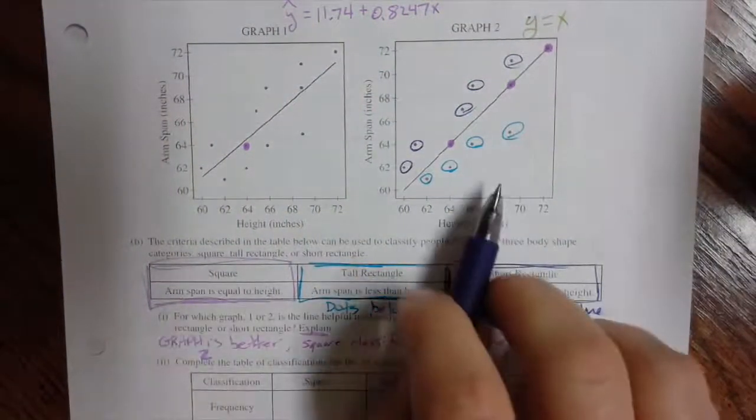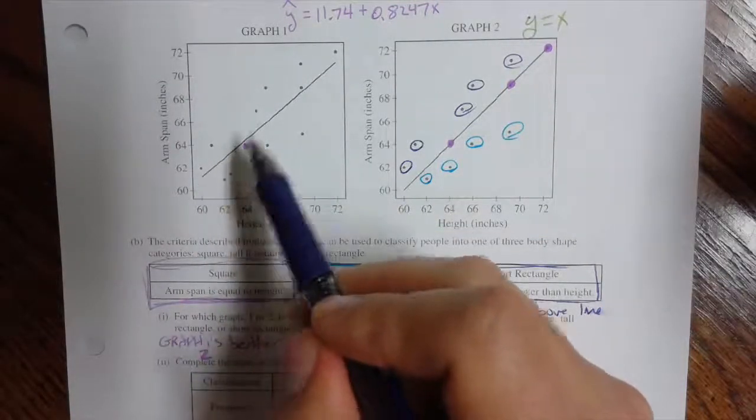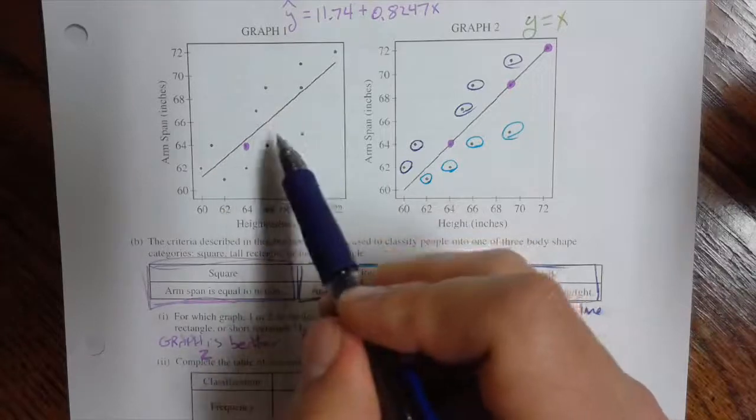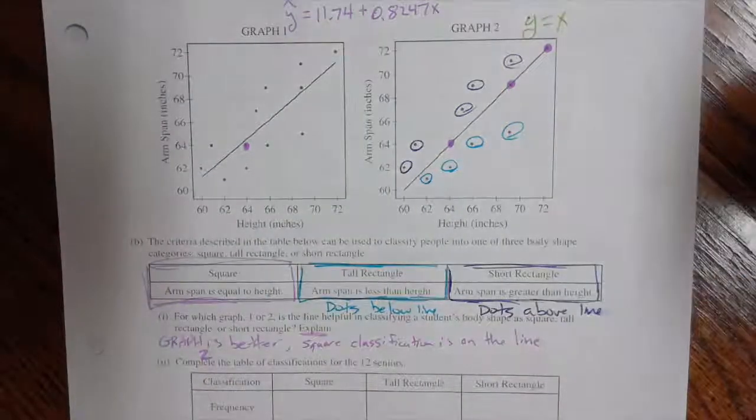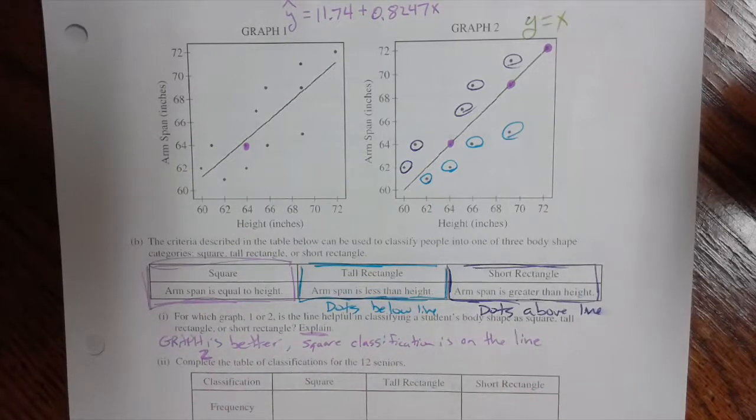So graph 2 is clearly going to be the better choice here, where with graph 1, you can still do that with a little more analysis, but the line doesn't help quite as much as it does with graph 2. So graph 2 is the right choice because of how nicely it helps fit people into one of these three groups. And then the next part of part B is just completing this table, and actually we already did that in this display here.